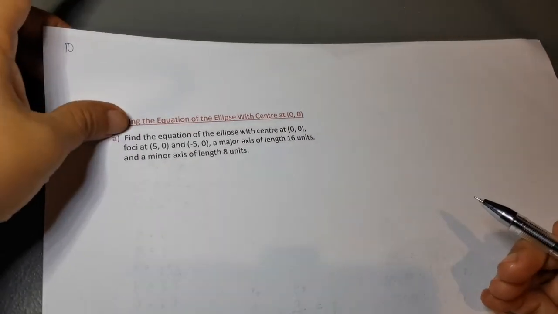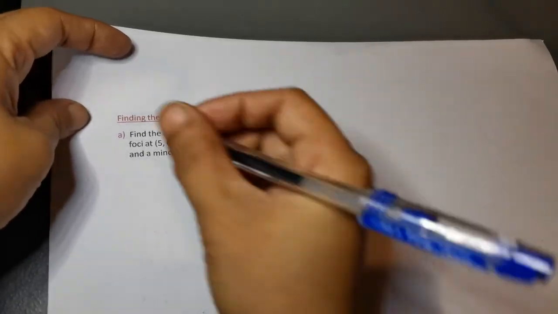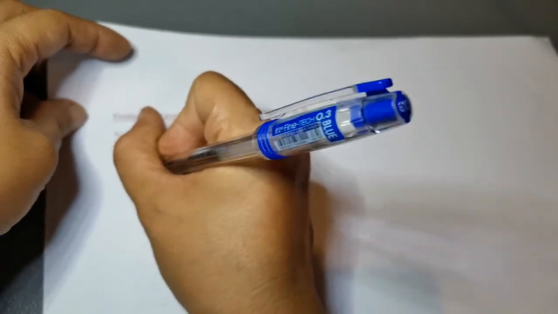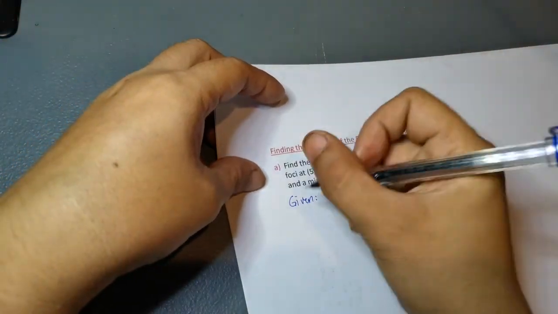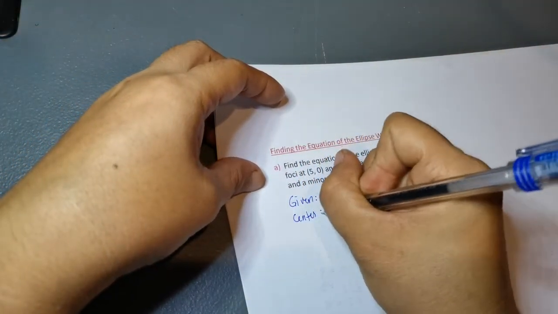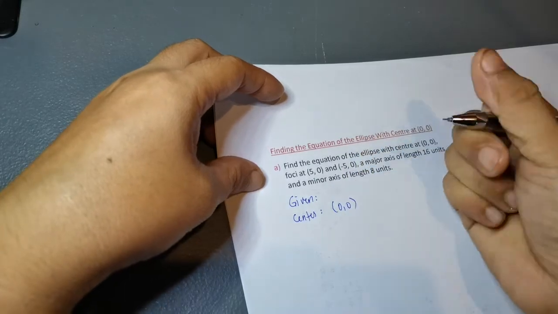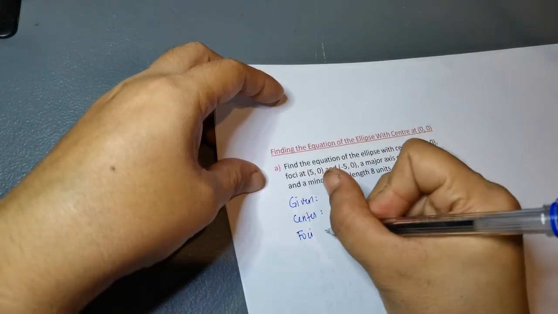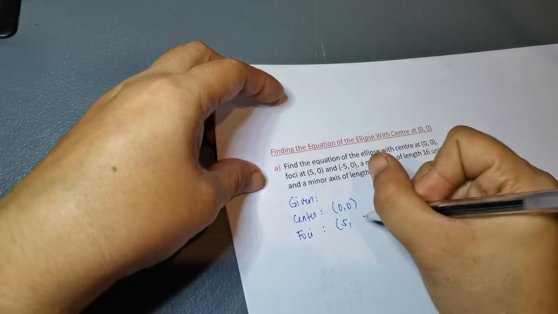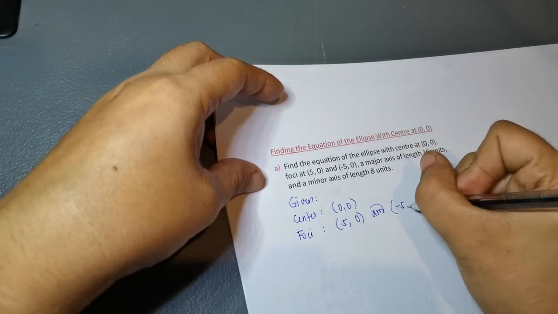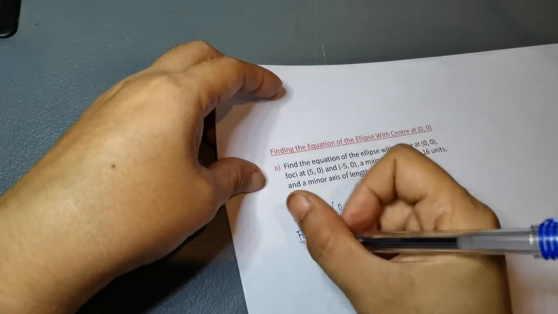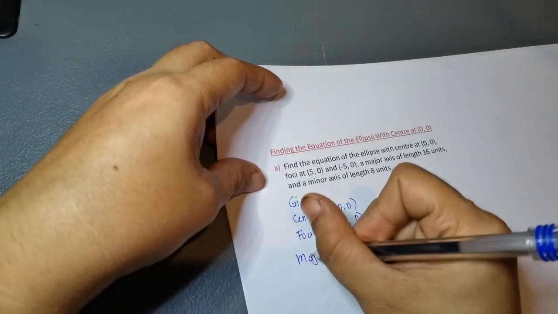So, if the problem is like this, the first thing that you are going to do ay identify ang mga given natin. Ano ba yung mga given natin? We have the center at 0 and 0, and we have the foci at 5 and 0, and negative 5 and 0. And then we have our major axis.